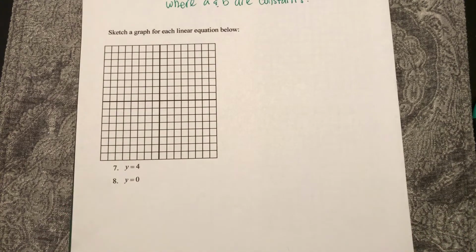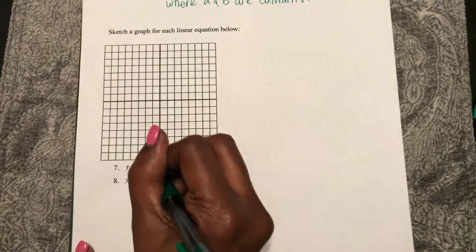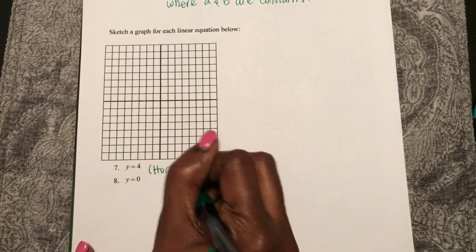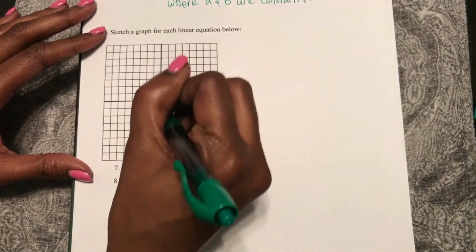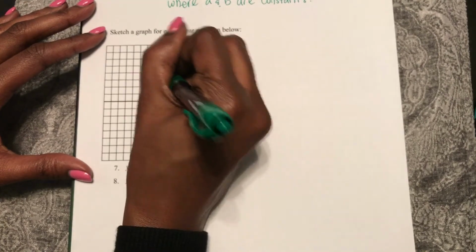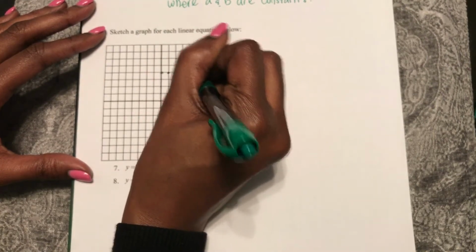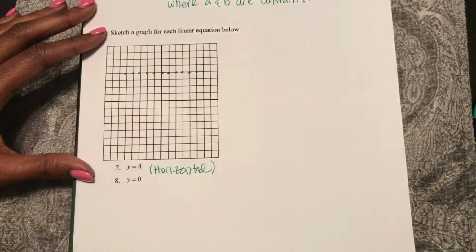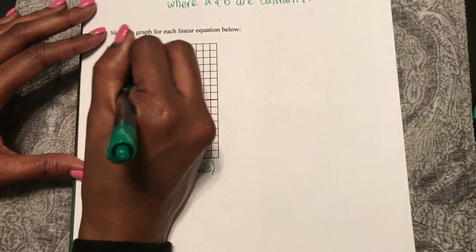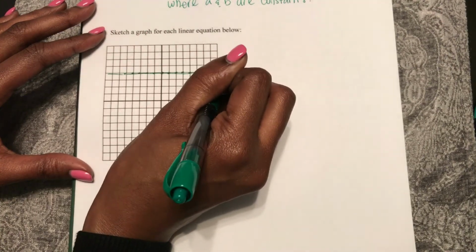Here we want to graph the lines y equals 4 and y equals 0. Well, these are both horizontal lines because they're y equal to some constant. On the first one, y is always going to equal 4. So it doesn't matter what your x value is, y is 4. And I can connect that with the line.